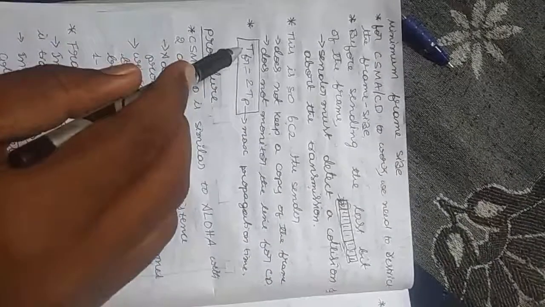Frame transmission time is equal to 2 times the maximum propagation time. That is, the frame transmission time is nothing but 2 times the maximum propagation time.